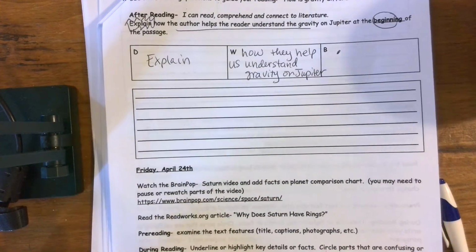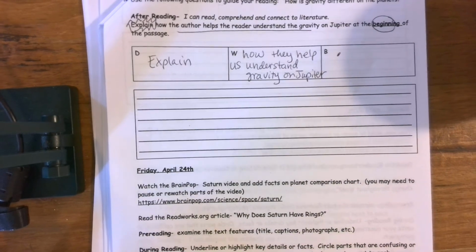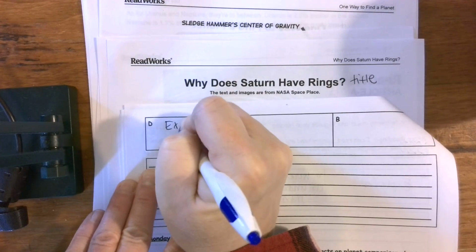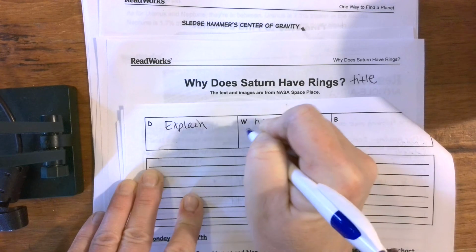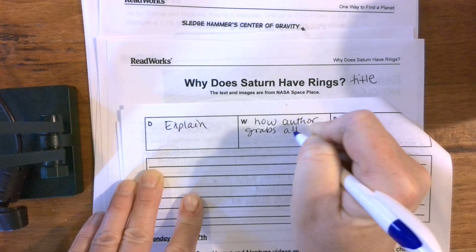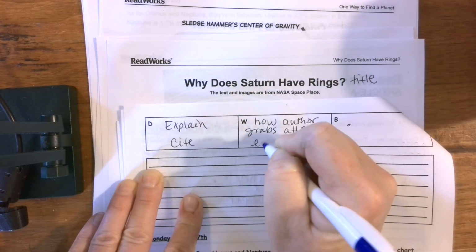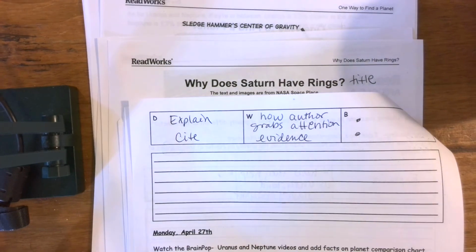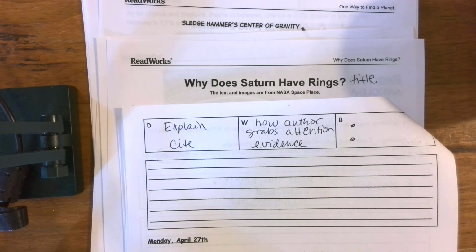Oh, we didn't do our ERQ. Let's go ahead and do it real quick. Explain how the author grabs the reader's attention. Cite text evidence. Explain how the author grabs attention. Cite evidence. Which means I need what? If it says to cite evidence, what does that mean? A quote. Good.